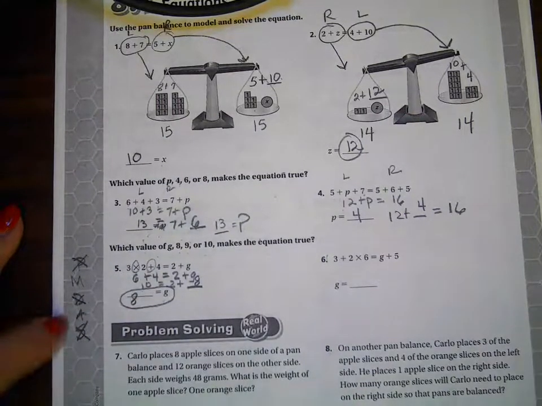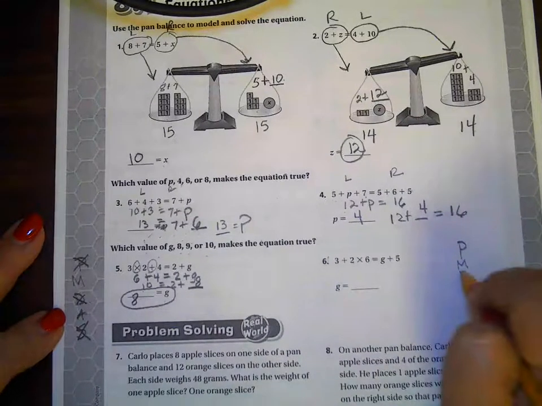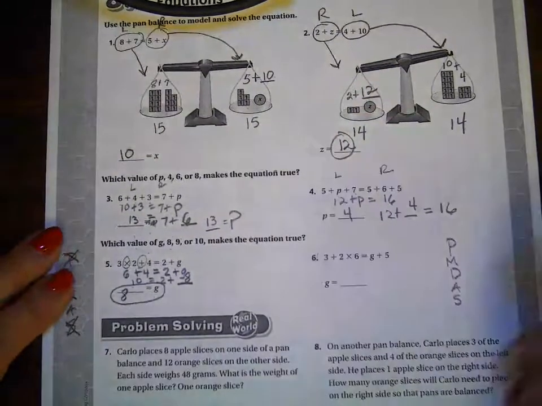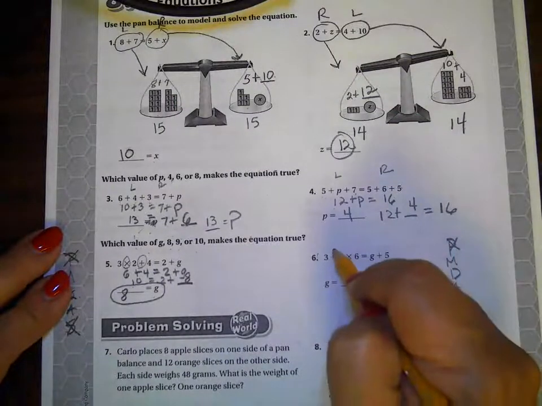Okay, remember to always use that PEMDAS. So here: parentheses, then I'm going to multiply or divide, add or subtract, and this is going from left to right. I do not see any parentheses. What other operations do I have?